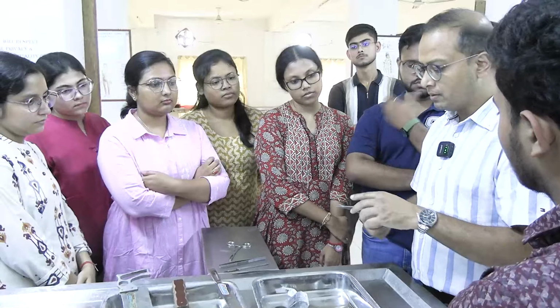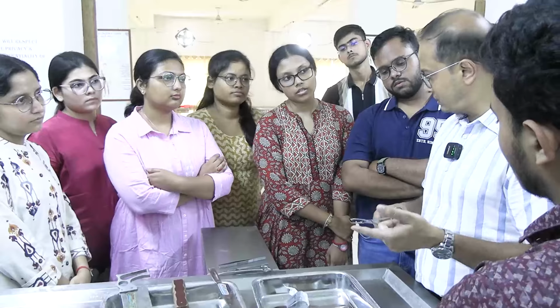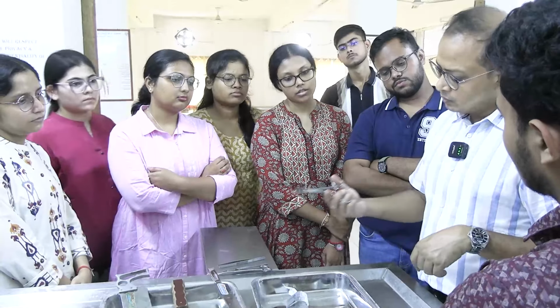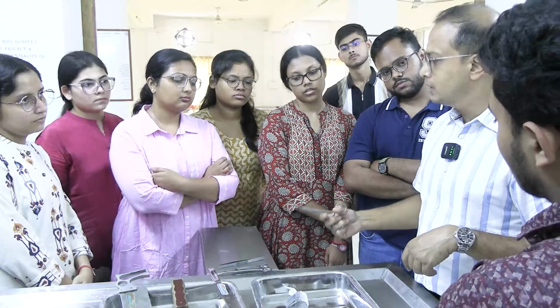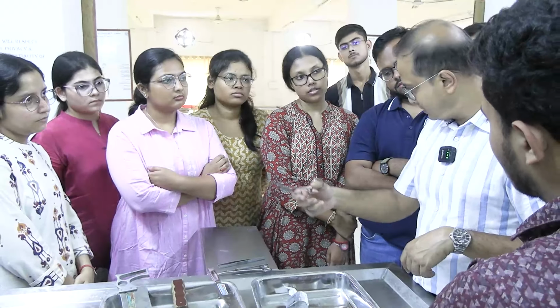Then we have this particular thing that looks like a scissor and has a catch. These are known as tissue holders or tissue clamps. This can be used for holding soft tissue, blood vessels, nerves, etc. So these are known as tissue clamps or tissue forceps. It can hold the tissues. You may have a tight grip or a loose grip depending on whatever you are holding.